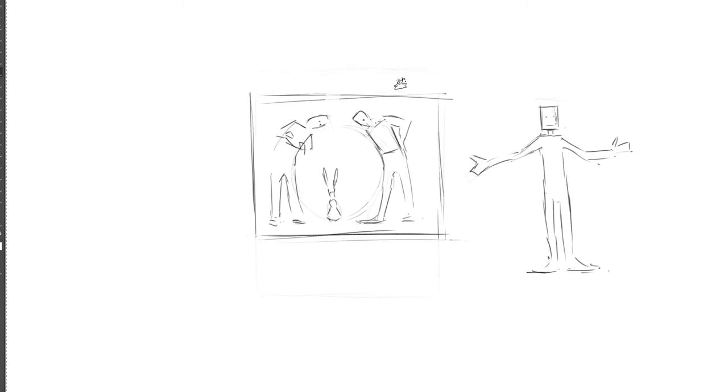I don't know what's going on with these two guys, but they're sitting here checking out this rabbit. And you want to cover your tracks.